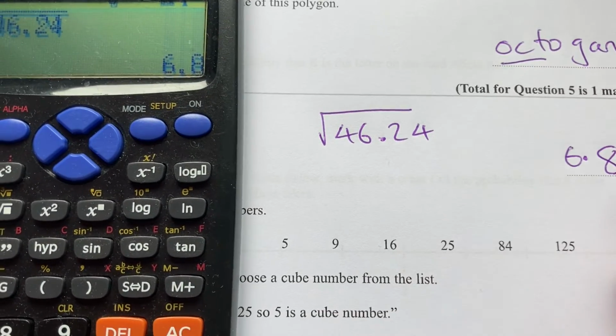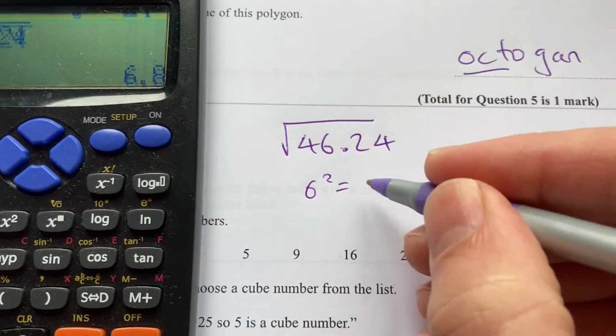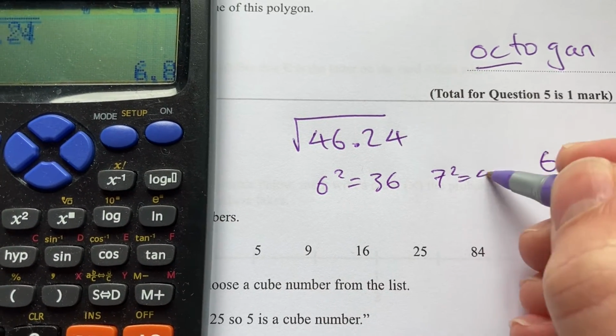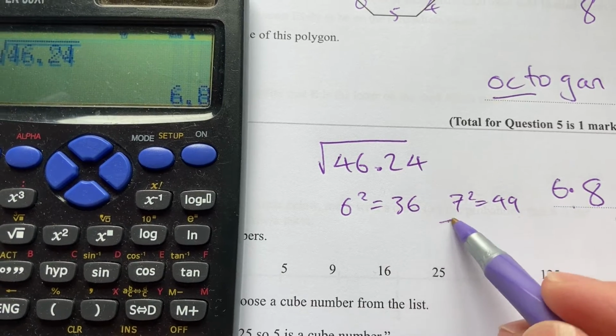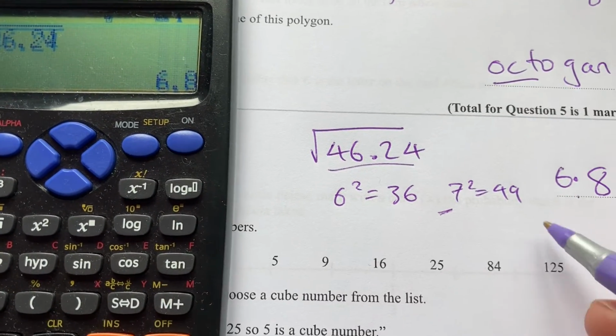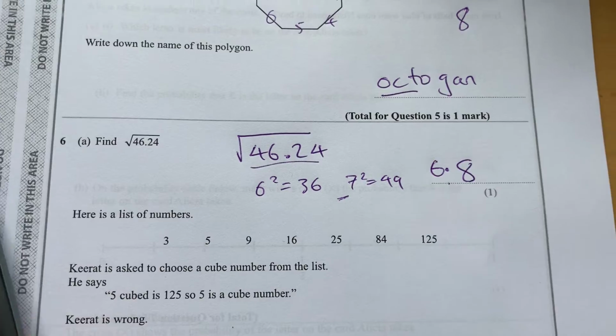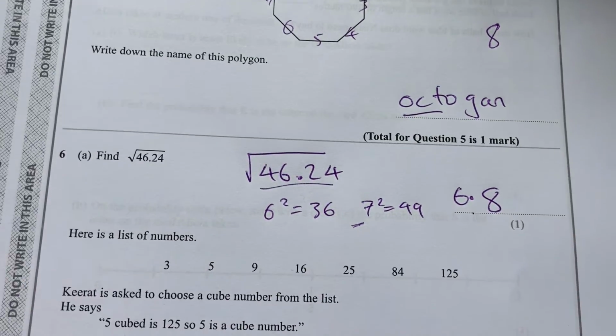Does that make sense? Well, 6 squared is 36, 7 squared is 49. So yeah, 6.8 is closer to 7, so 46.24 is closer to 49. That does make sense, I'm happy with that. So that should give us another mark.